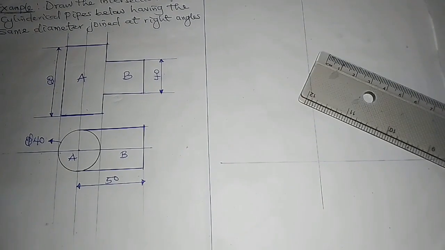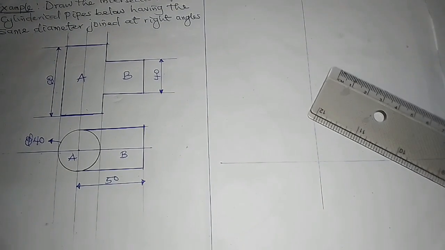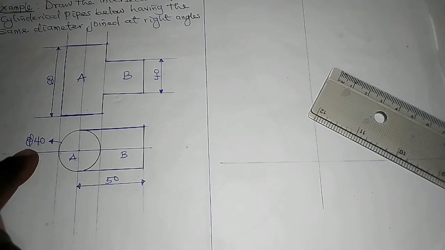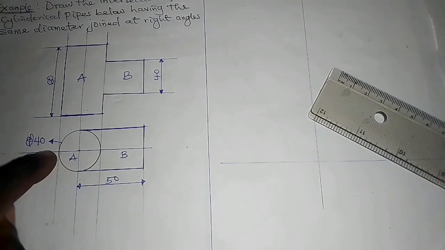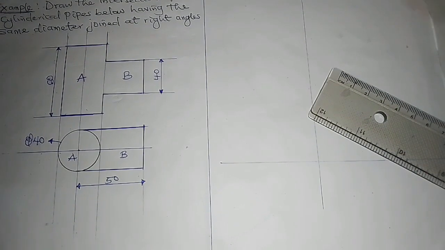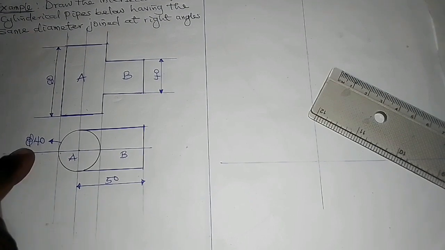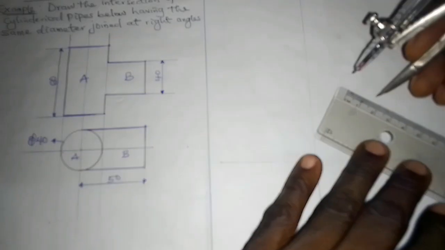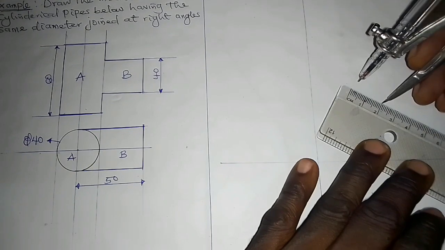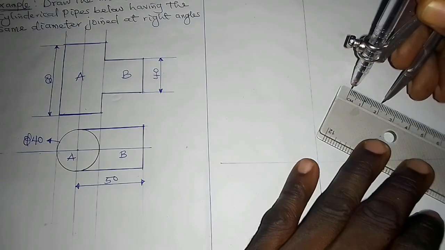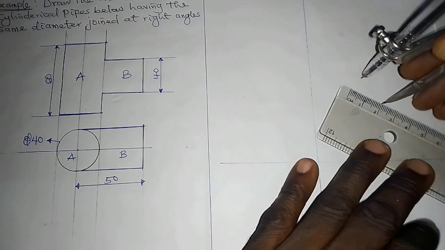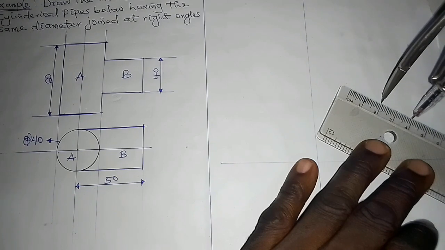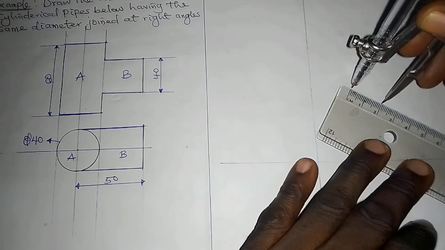Never forget, don't make the mistake I'm about to make now. The diameter is 40. To draw the circle, I'm going to be extending my compass not to 40 but to 20, because a compass doesn't draw in diameter, a compass only draws in radius. So this is 20. By the time I use 20 to draw it, that will give us 40, like you can see here.